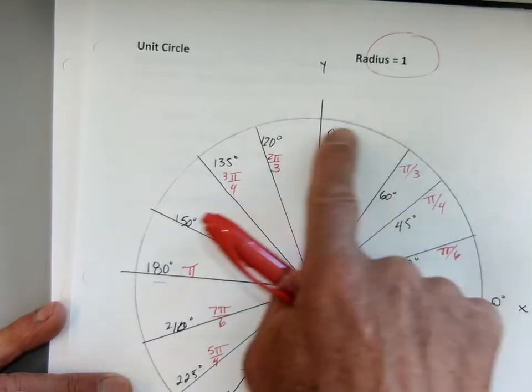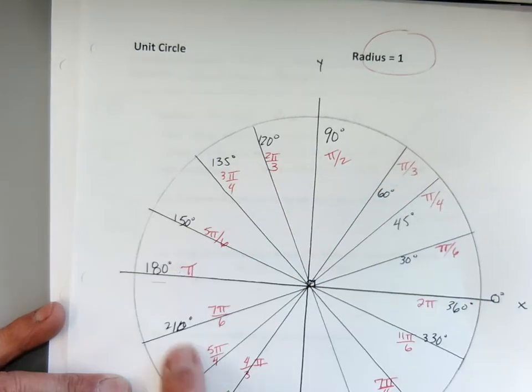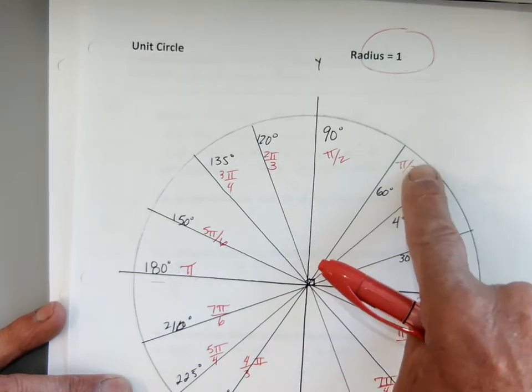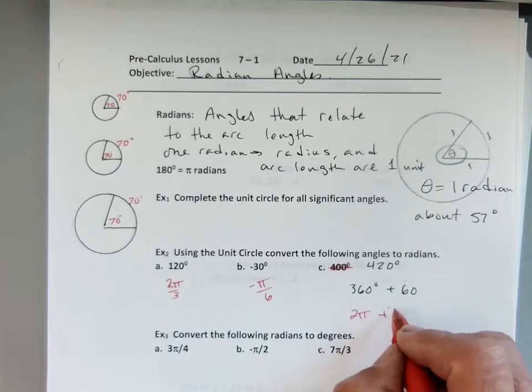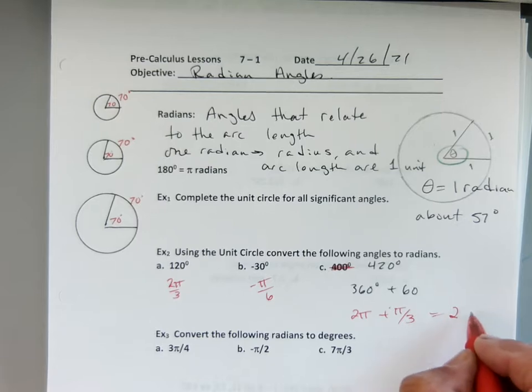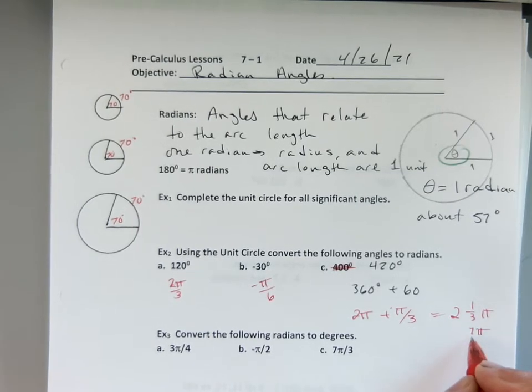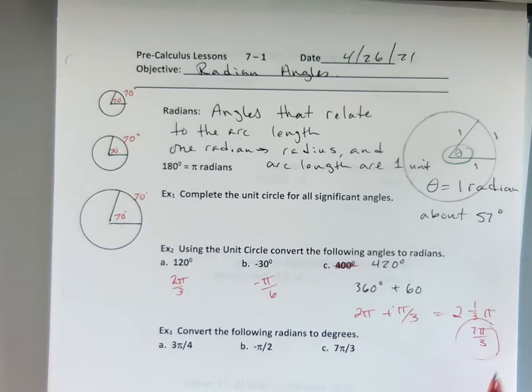Watch, I'll do it again. All the way around to 420. 360 plus 60 more makes 2 pi plus pi thirds, which is 2 and 1/3 pi, or 7 pi thirds. I like 7 pi thirds better. It looks better, okay?